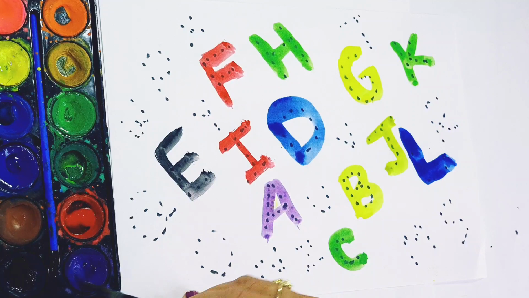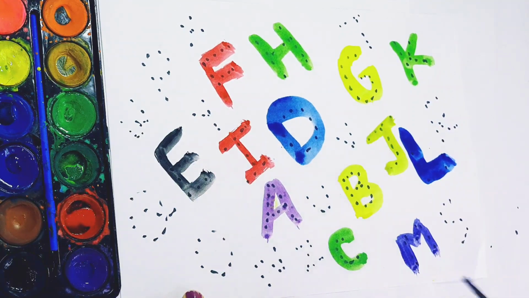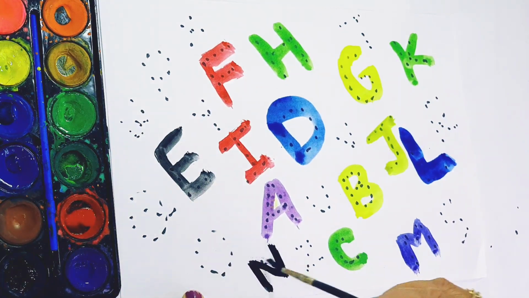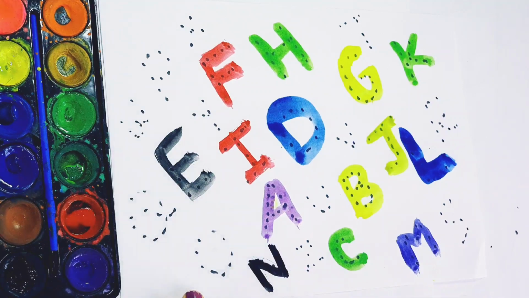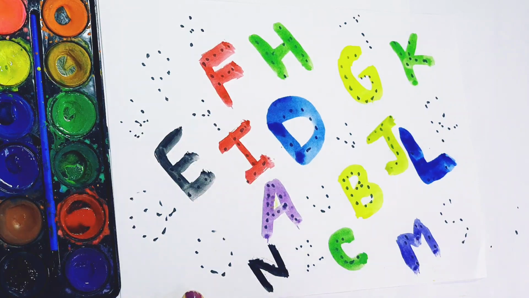Purple color. M for mango. Black color. N for nose. Green color. O for owl.